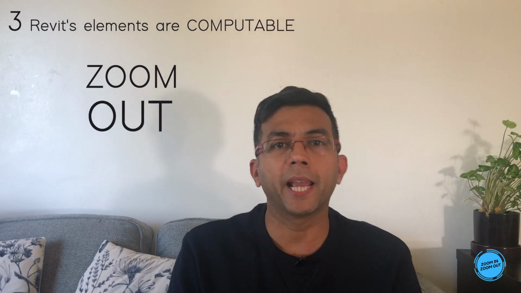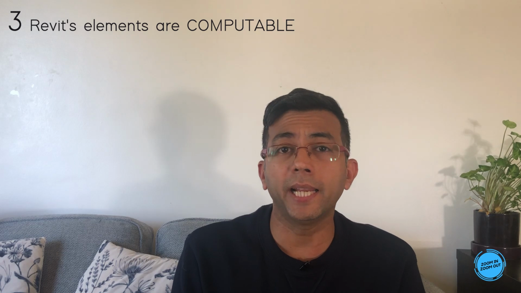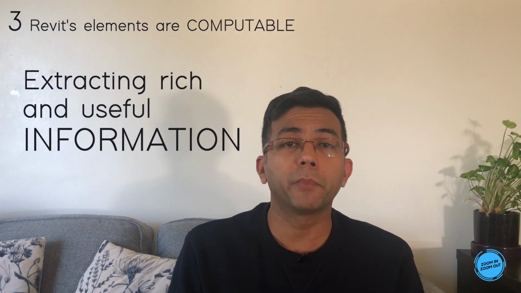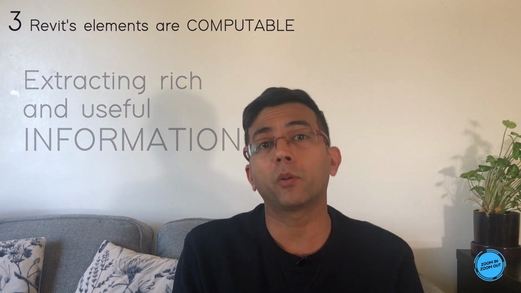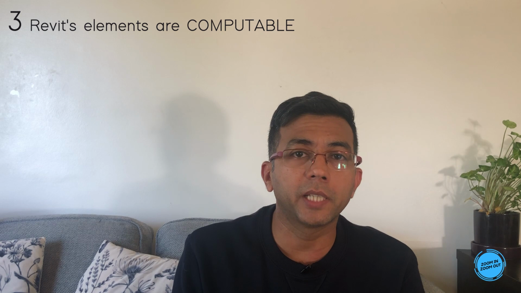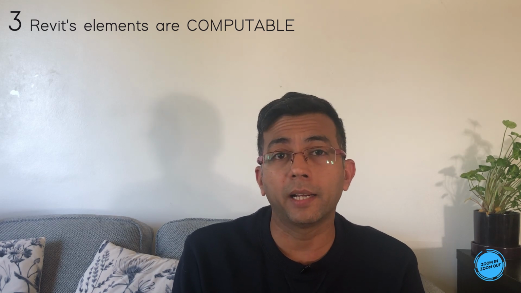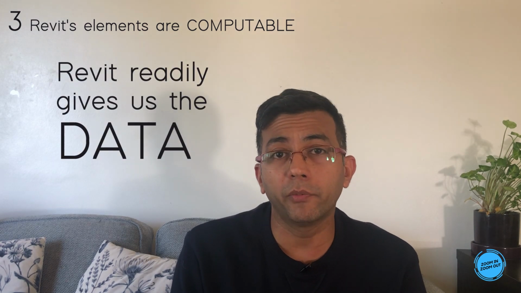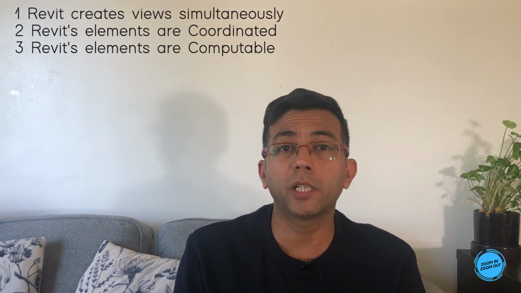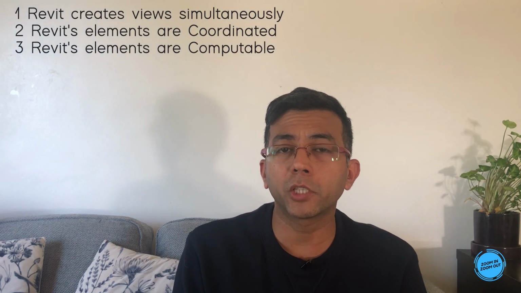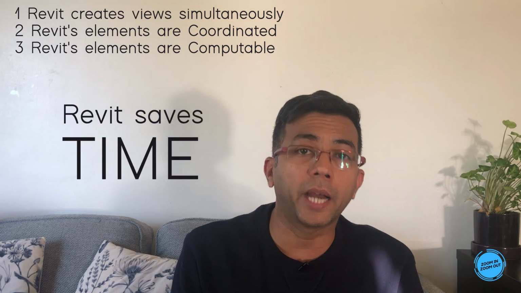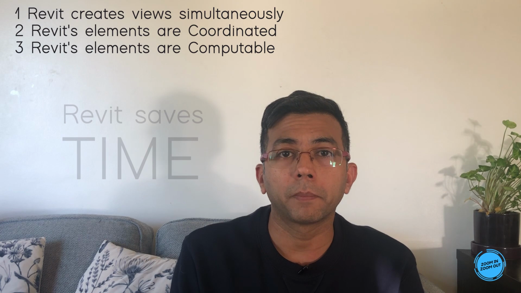Now let's zoom out again. A huge part of any building design is the collection of data and making really useful and rich calculations out of it. It is a part of design which cannot be avoided, and Revit does it readily for us, and we just have to know the right tools. So in conclusion, all three advantages are doing one big thing, which is cutting down the time by a greater amount.